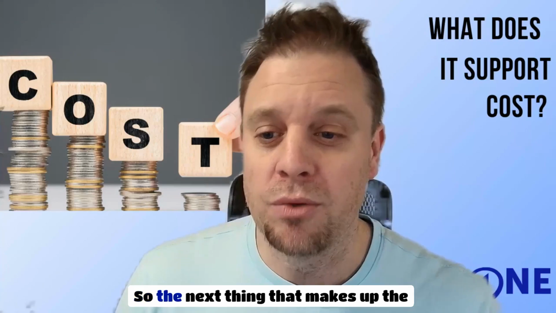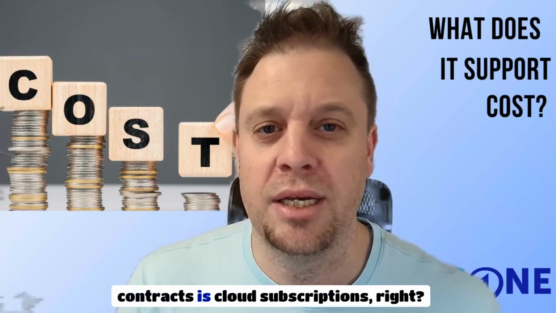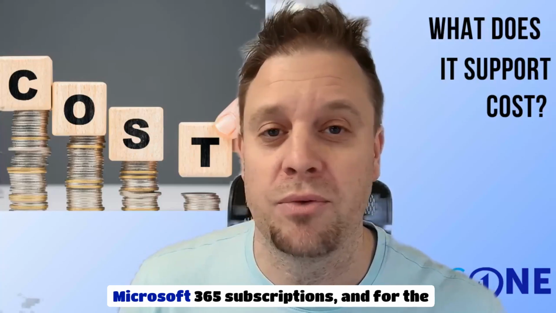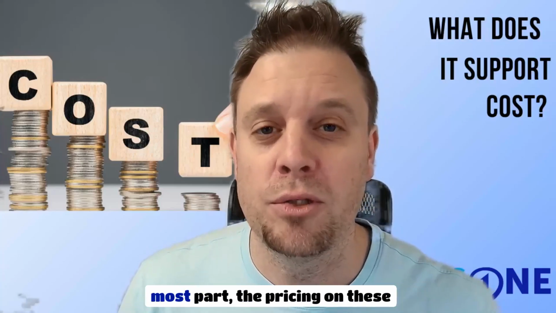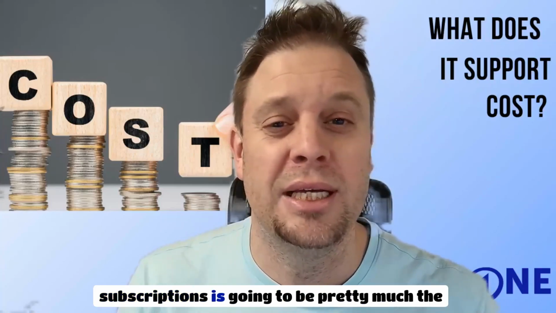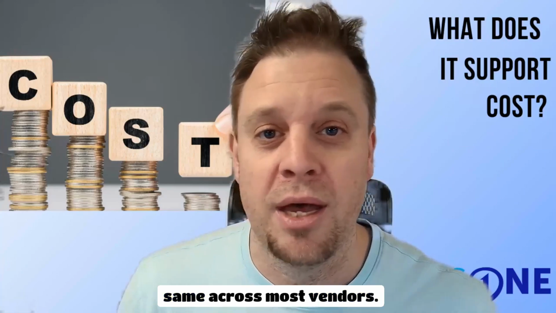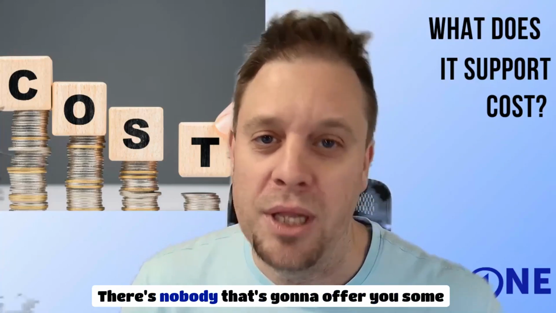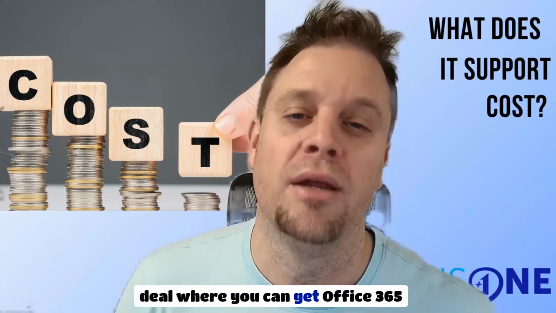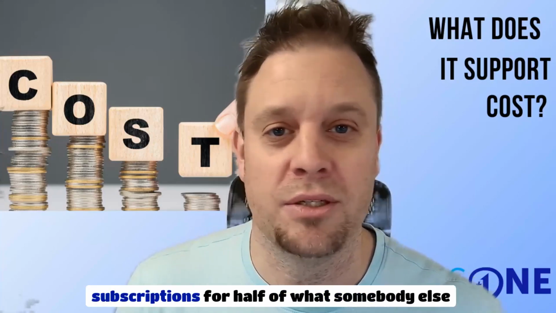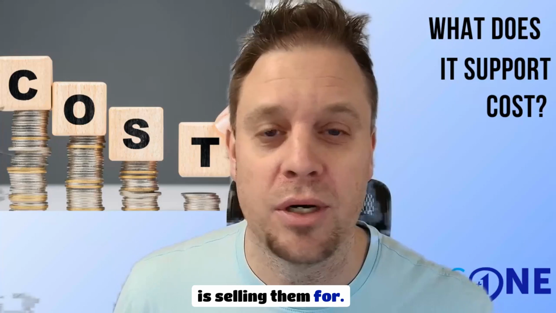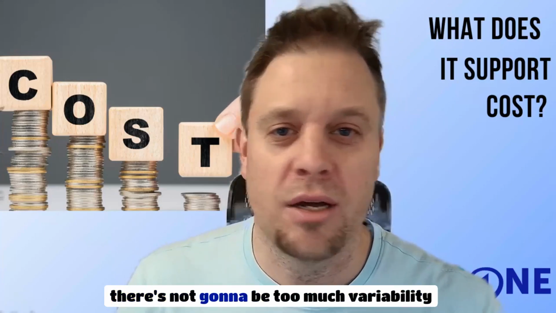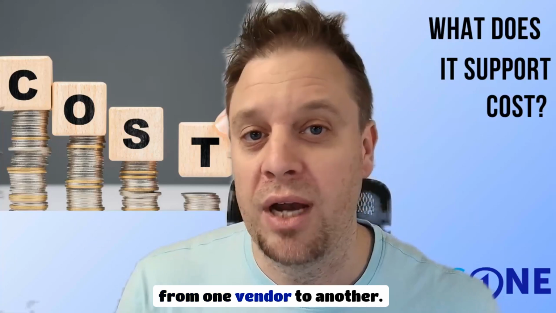The next thing that makes up the contracts is cloud subscriptions, right? You may have Google subscriptions, Microsoft 365 subscriptions, and for the most part, the pricing on these subscriptions is going to be pretty much the same across most vendors. You're not going to see a big variability. There's nobody that's going to offer you some deal where you can get Office 365 subscriptions for half of what somebody else is selling them for. So this is almost purely a pass-through cost. There's not going to be too much variability from one vendor to another.